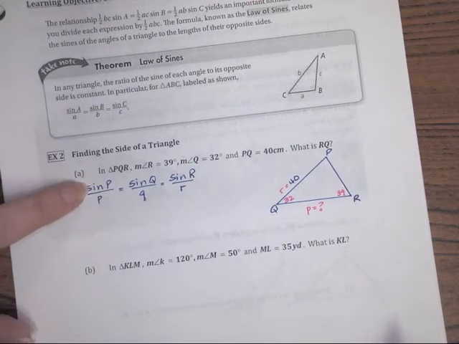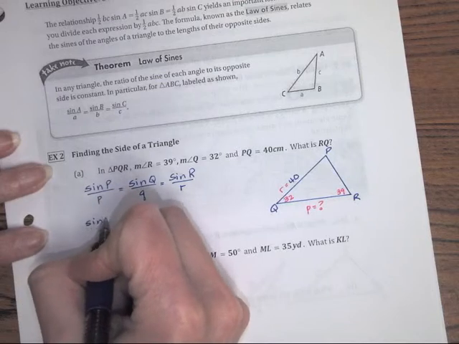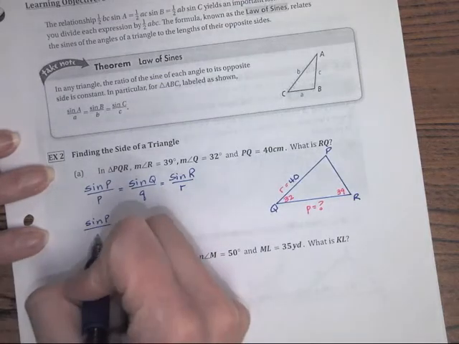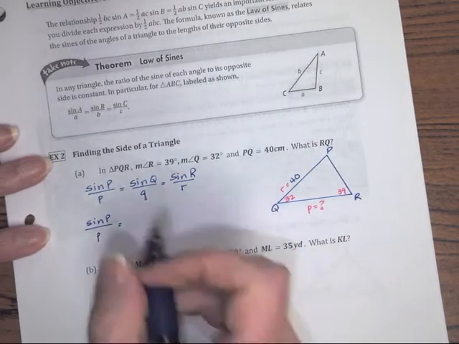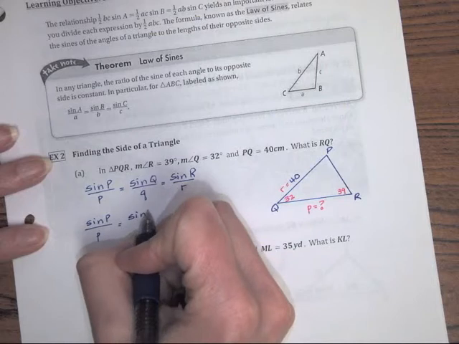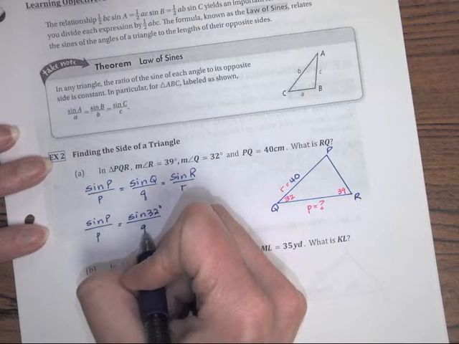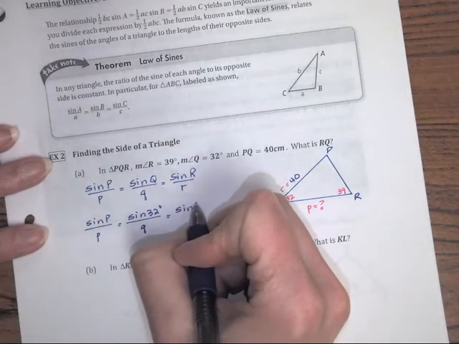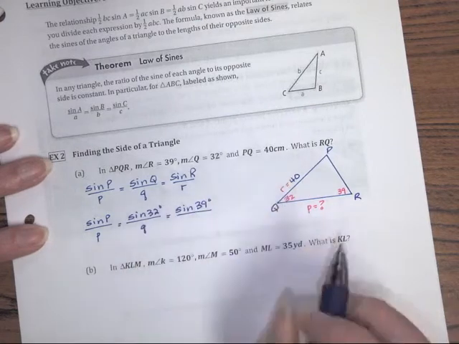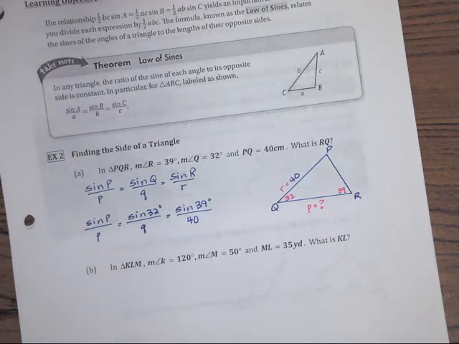So we don't know sine of P. But do we know little p? No, we don't. We're going to leave that guy alone. Sine of Q. Yes, that's sine of 32 degrees. And little q, we don't know. And we have sine of R. Yes, we know. So sine of 39 degrees over little r, which is 40. Fair enough? We can find all the rest from here.